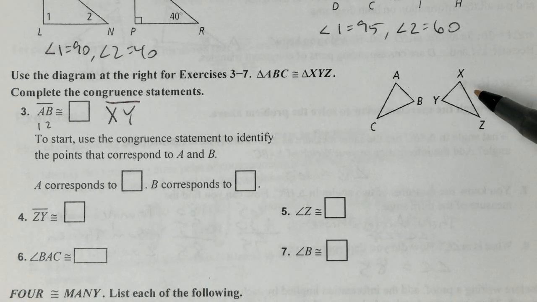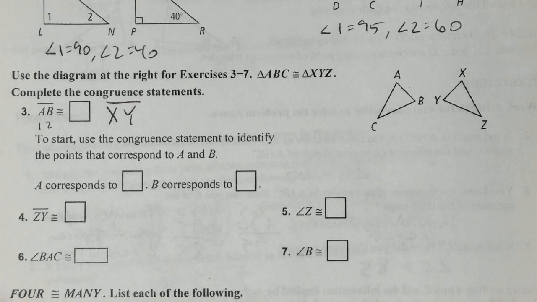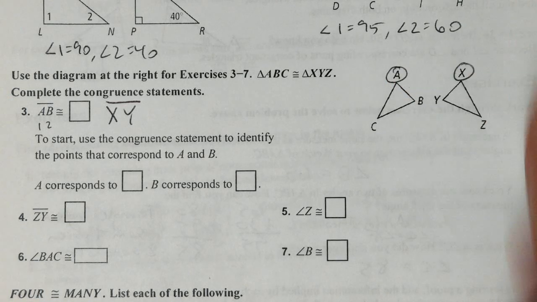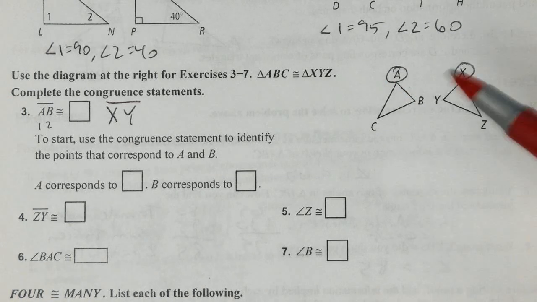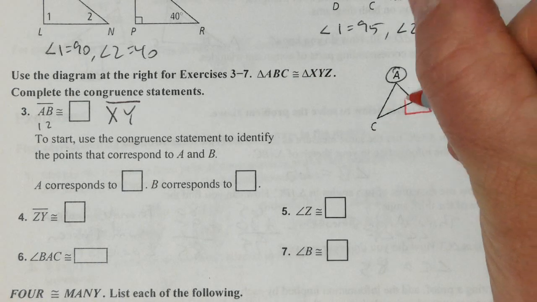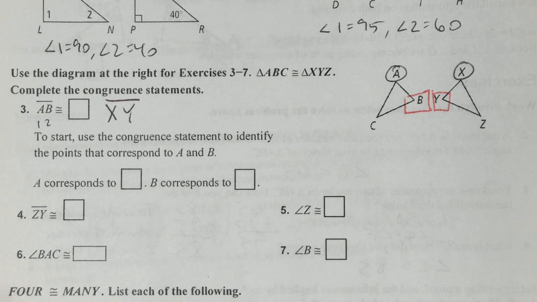Also, here's the picture of it, so you know that A, I did this one year with circling it. A and X go together, and B and Y go together. And then the one I didn't circle or mark goes together. That's one way to remember them.